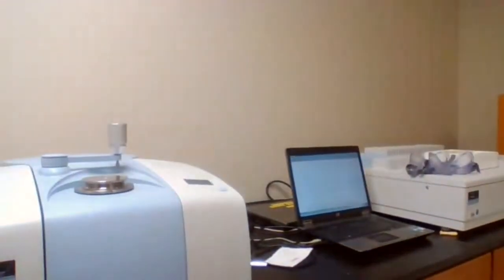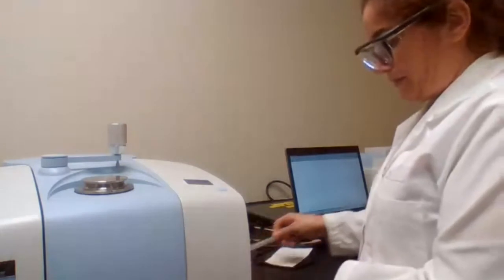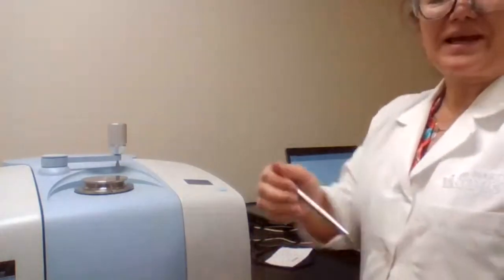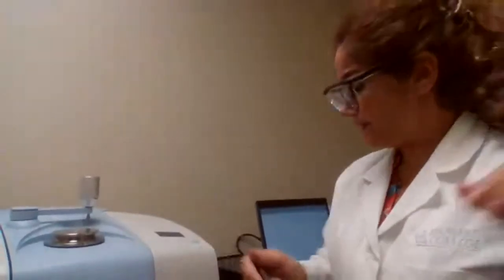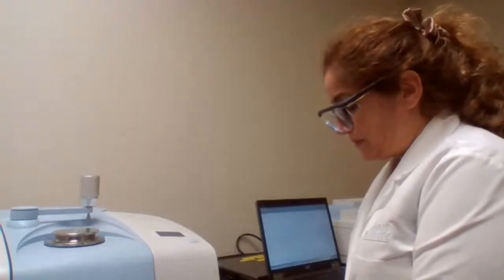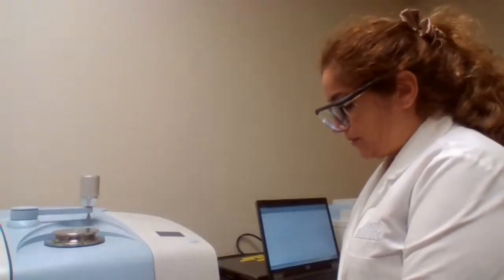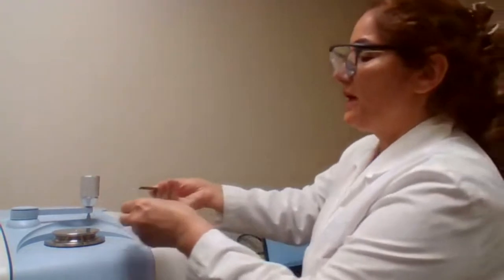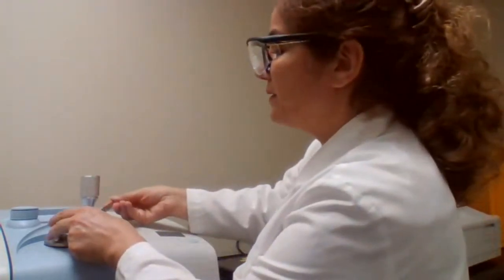Now we are going to test for IR. The sample did melt at 104, so that means it has some impurities, not a lot, but some impurities. So we are going to try the IR to see what type of impurities we could get here.